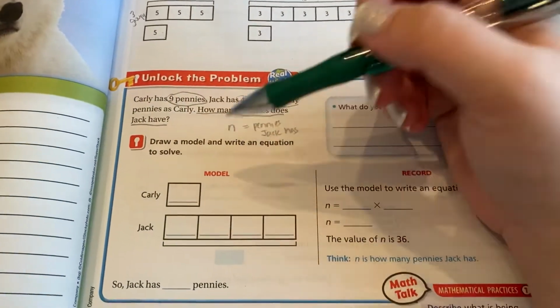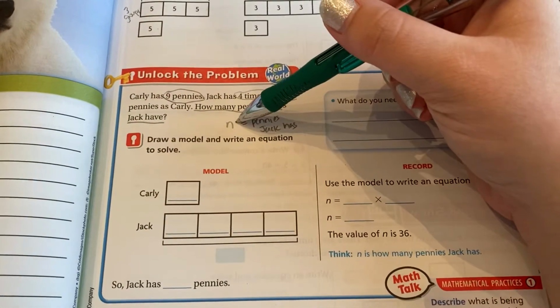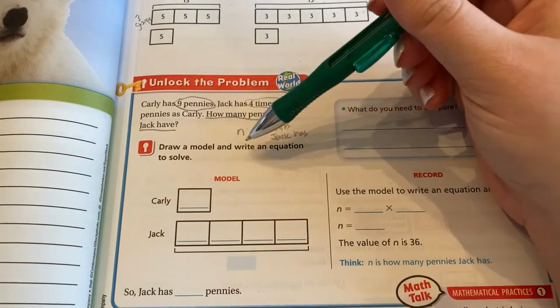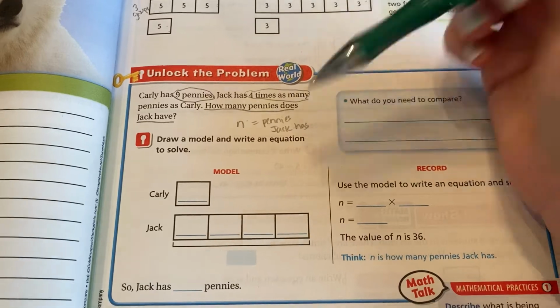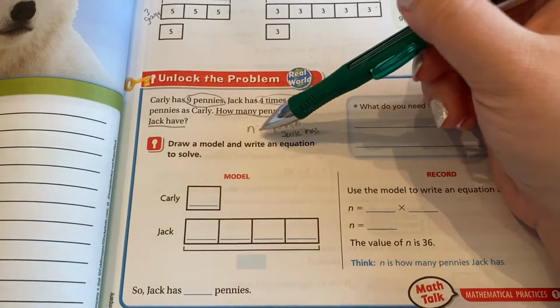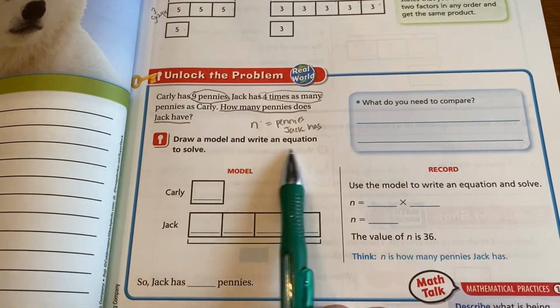They give me a clue about it. So when we have information we don't know in math, we use letters to take their place. With this problem, I'm going to use N in all the places where I have to write how many pennies Jack has, because I don't know that information just yet. Anytime you see an N, that's what it's representing. So we can first draw a model and write an equation to solve.